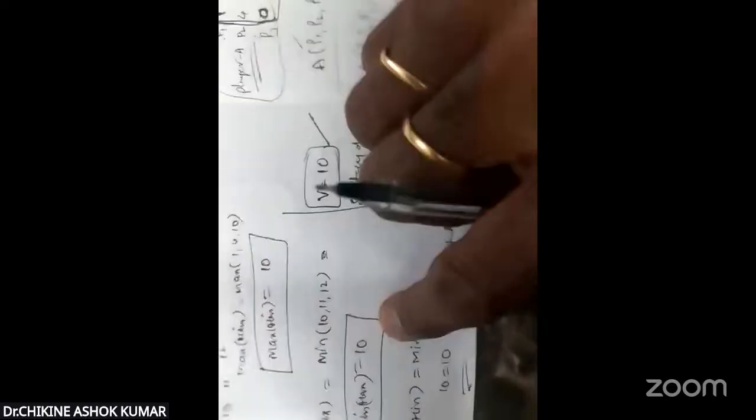Whereas in the previous examples, I extended two problems. In both problems, I got a pure strategy because maximin equals minimax equals 10. So the value of the game comes directly from a pure strategy. If you take the second problem, I gave one more example, 1, -2, 4, 2. In this also, I got maximin equal to 4 and minimax also 4. It is also a pure strategy.